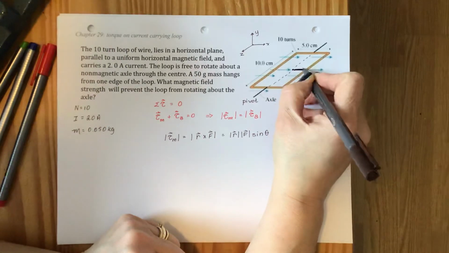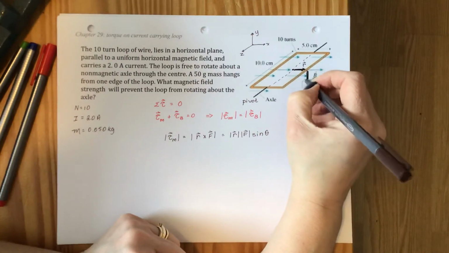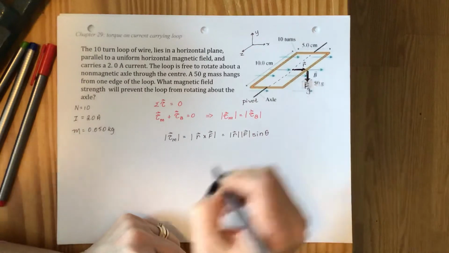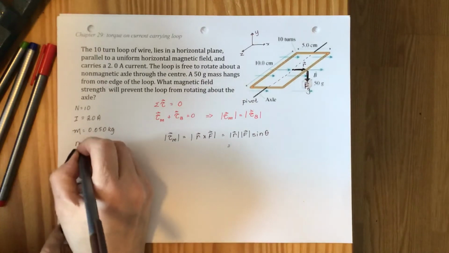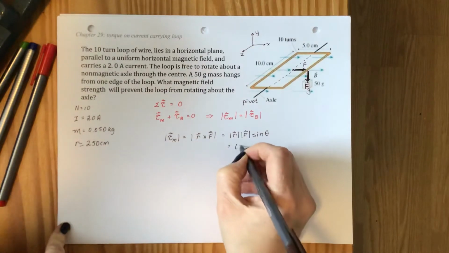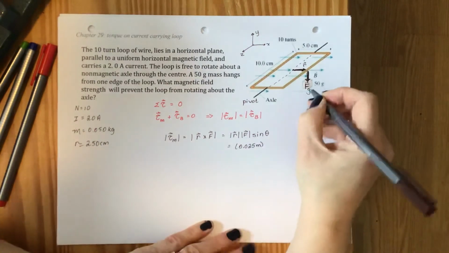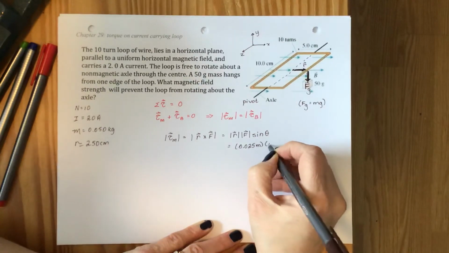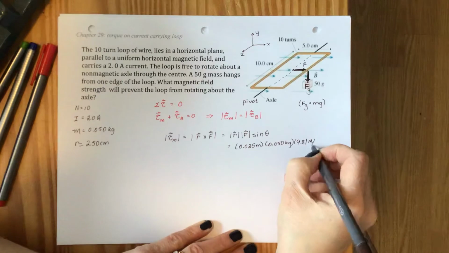So let's see if we can get that on the diagram halfway neat. So there's R, and here's our force. The mass pulls down on the loop with a force equal to its weight. So if we look here, R is the distance from the axle to the line. That R is going to be half the width of that loop, 2.5 centimeters. So the magnitude of R, let's write this in meters, 0.025 meters, times the magnitude of the force, Fg, is m times g. So it's going to be the mass, 0.050 kilograms, times g, 9.81 meters per second squared.